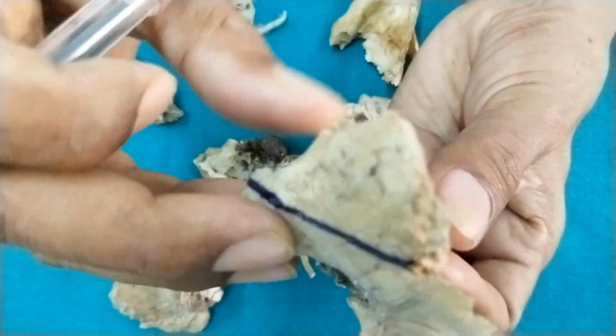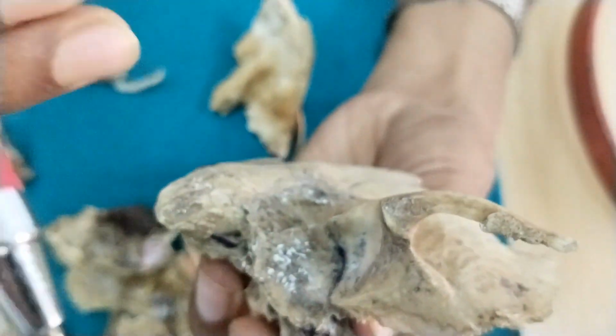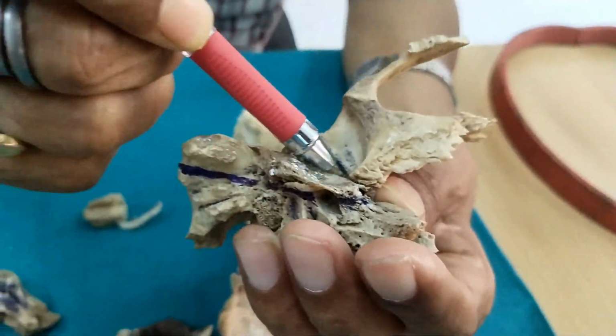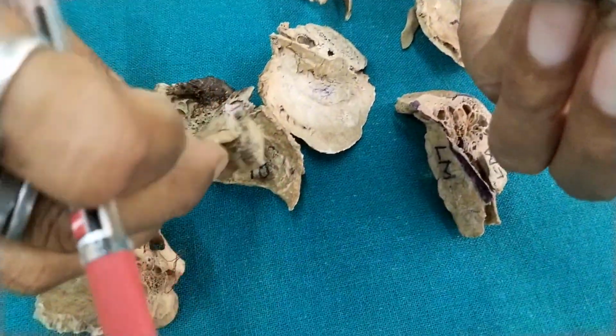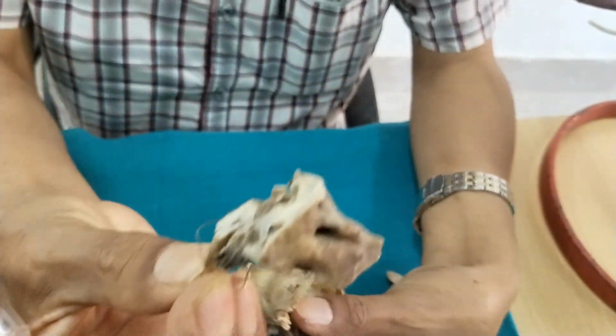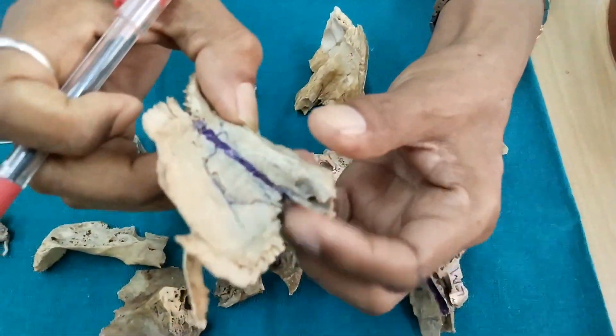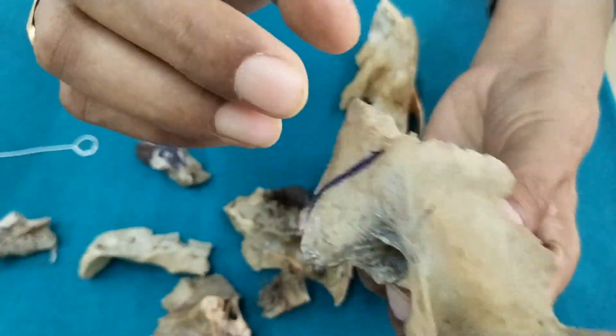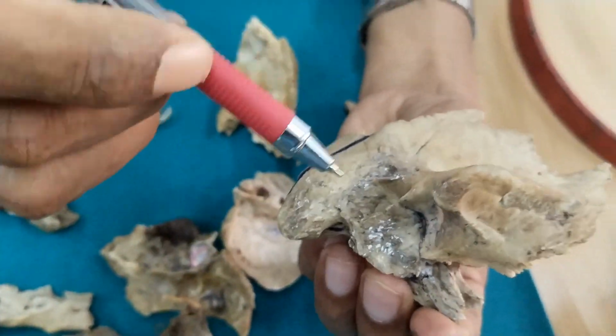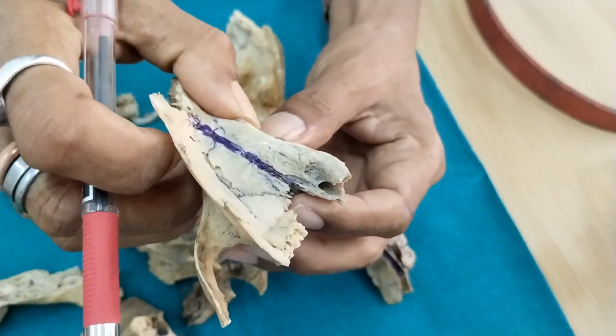Mastoid part. Then this is the tympanic part, and this is the styloid process. So these are the five parts: petrous, squamous, mastoid, tympanic, and styloid process.